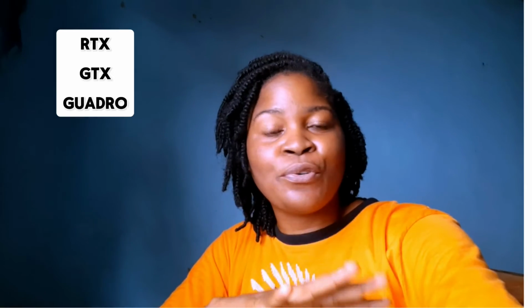There are two most preferred manufacturers of graphics cards, which are AMD and NVIDIA. If a graphics card has RTX, GTX, Quadro attached to its name, know that it's from NVIDIA. But if it has RX attached to its name, know that it's from AMD. The best type of graphics cards for gaming, for doing 3D modeling, and producing any type of 3D realistic images on your screen is the NVIDIA RTX because it supports ray tracing.